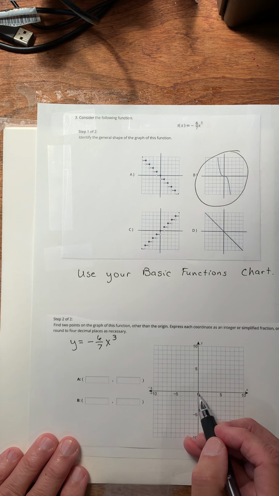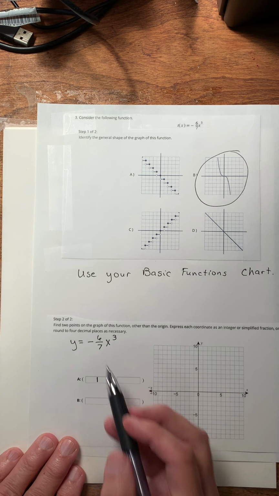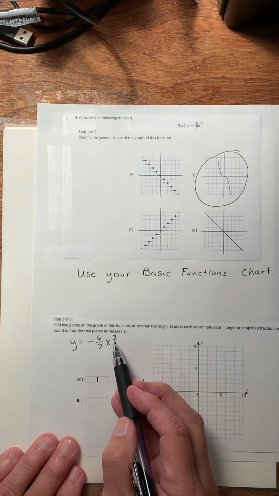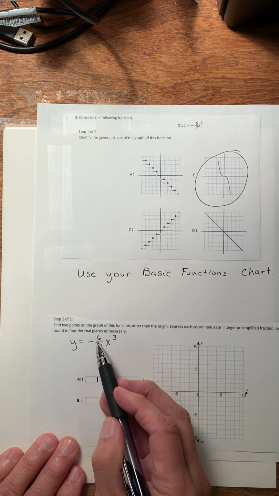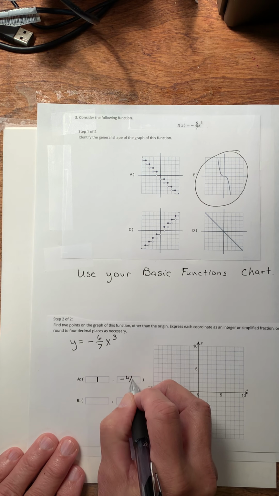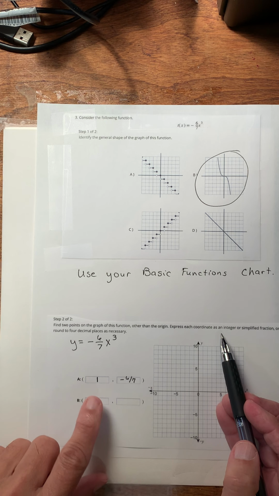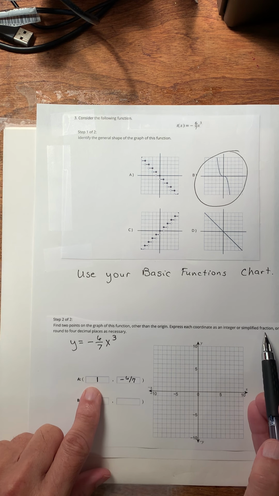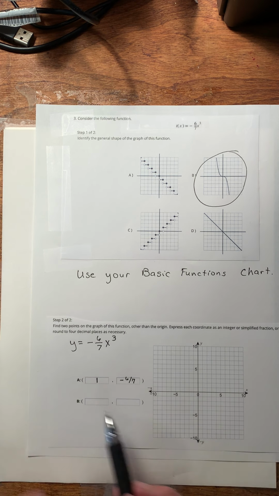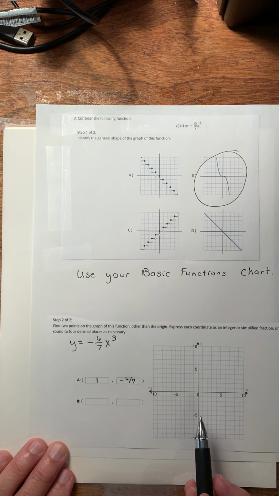Remember, I can't choose 0, so I'm going to pick 1 for my x. 1 cubed is 1. Negative 6/7 times 1 is negative 6/7. It says I can express it as an integer. I did. Or a simplified fraction. I did. So 1, negative 6/7. When you put that there, the point's going to show up.